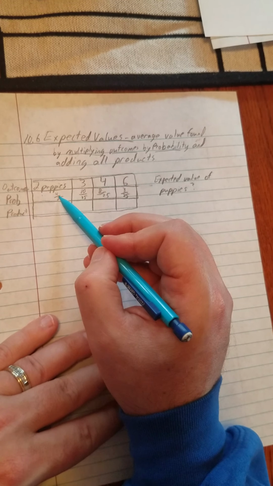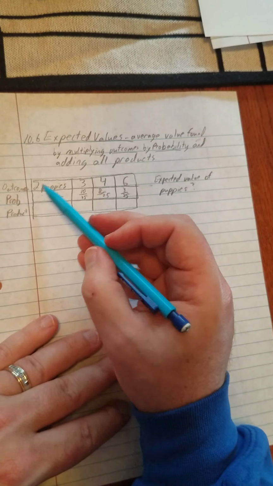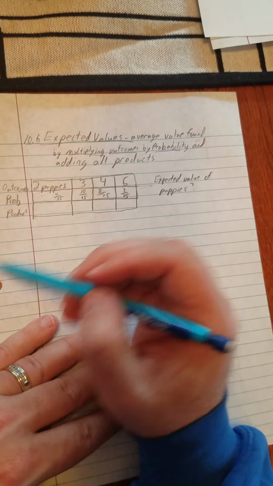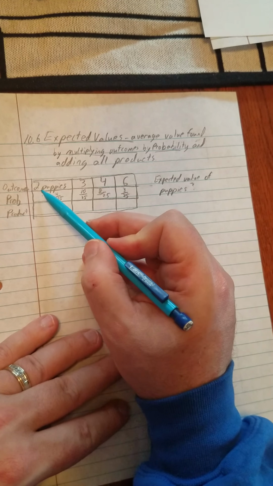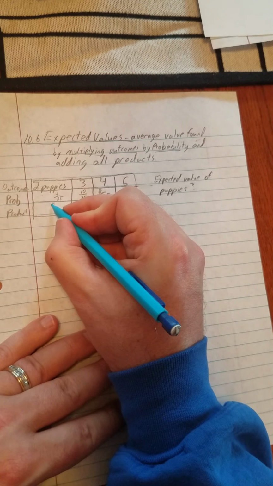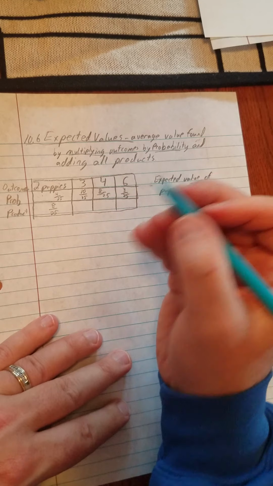So 2 times this fraction. That might seem hard to do, but really all you have to do is multiply this number times the top number. So I don't even really need a calculator. 2 times 4 is 8, and the bottom stays the same.